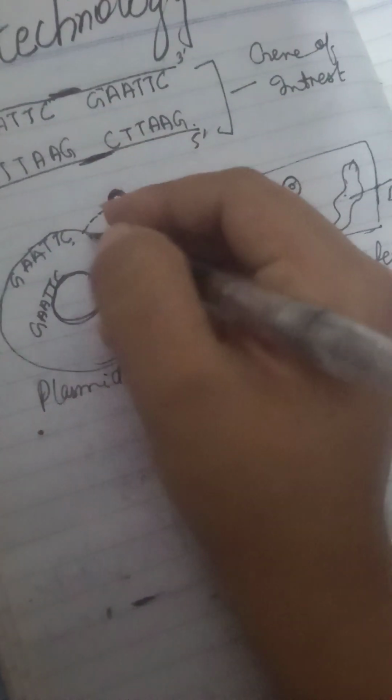And now what will happen, this is an enzyme, we can say EcoRI. It would come here and show the gene of interest. Here we can see the difference. This is starting from this, and this is starting from the end, and there's no bond here, and here also no bond. Maybe you can get confused since I have shown just one bond, so let me make it a little bit bigger.